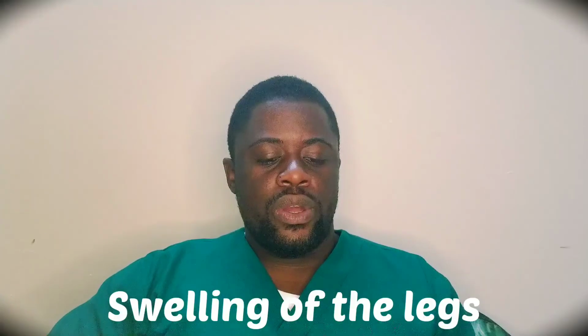I want us to end with this one also important point: swelling of the legs. Swelling of the legs can also happen in kidney failure, urine incontinence, to mention but a few. It can also be present in heart failure. This is why when you come to the hospital, we will do a renal function test. It can also happen in a liver failure or liver disease. We can also do a liver function test. We end up doing your blood pressure, we end up doing your ECG, we end up also doing some other tests that look at your heart.